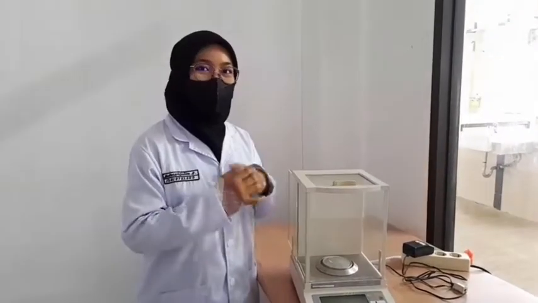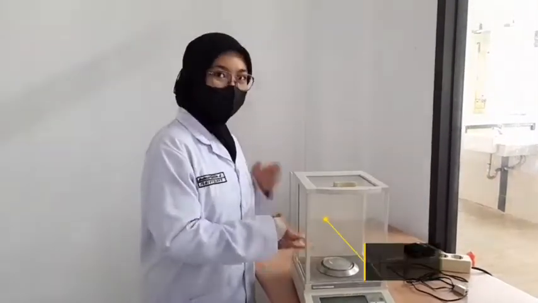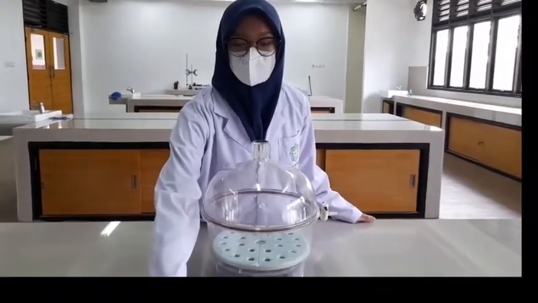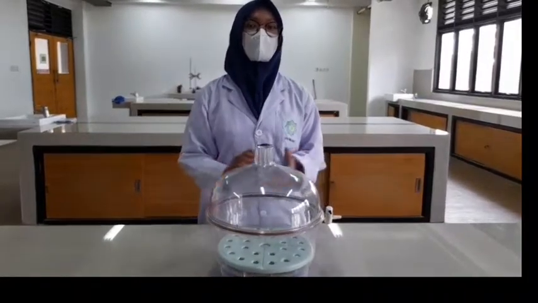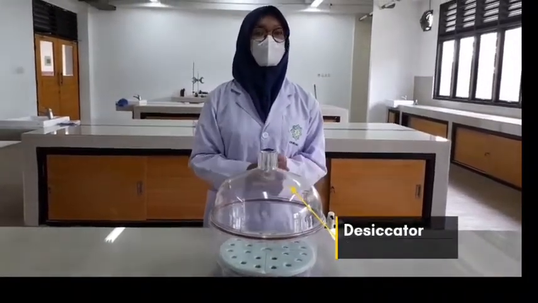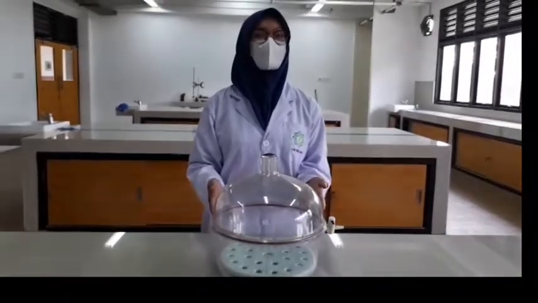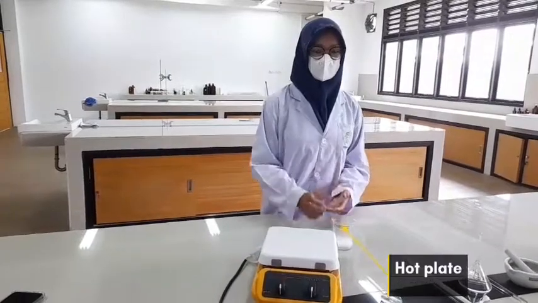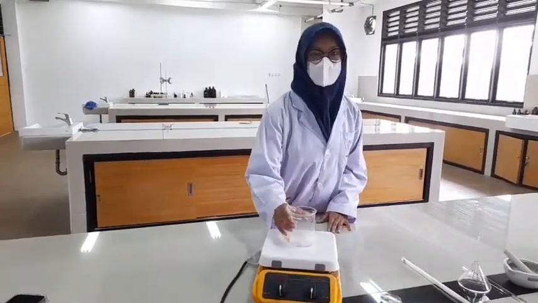Electronic balance, used for weighing substances or objects, usually in grams. Desiccator is used to protect chemicals which are hygroscopic or which react with water from humidity. Hot plate is used for heating substances and liquids in beakers and flasks.